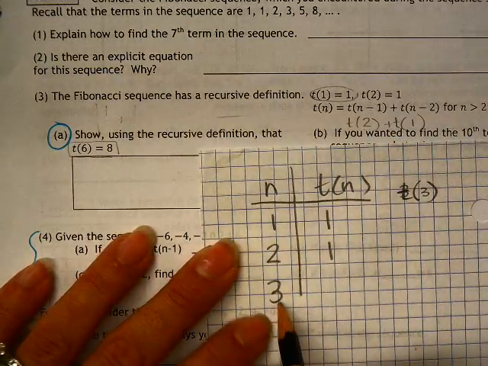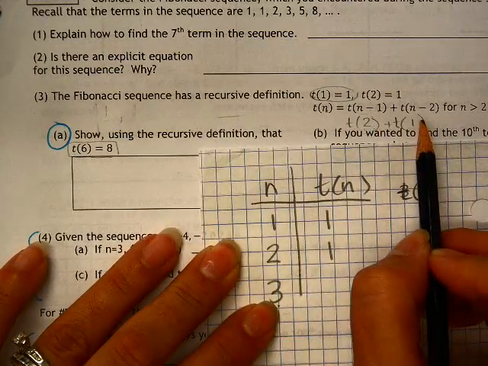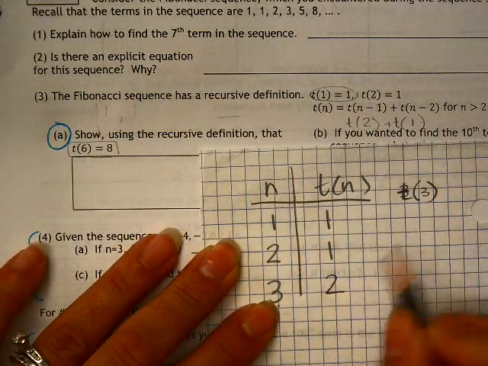In other words, my third term is equal to my second term plus my first term. So 1 plus 1 is 2.